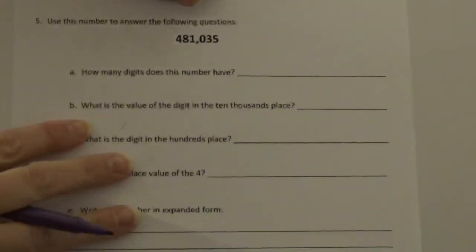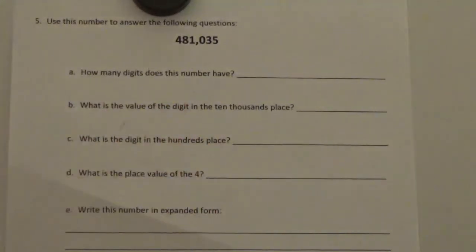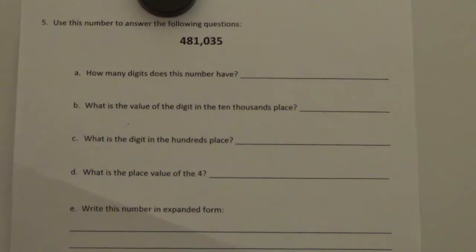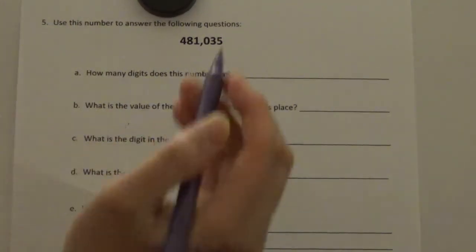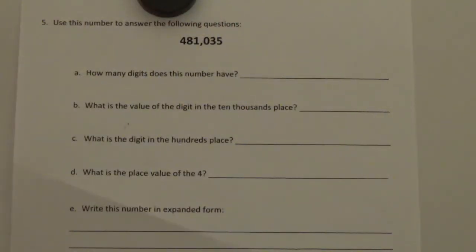For the last question on our math today, it's all about this number. 481,035. Make sure you write that number down on your scrap paper if that's what you're using. 481,035. You have A, B, C, D, and E to answer, so we'll take this one at a time. How many digits does this number have? Stop and think and write down your answer. How many digits?